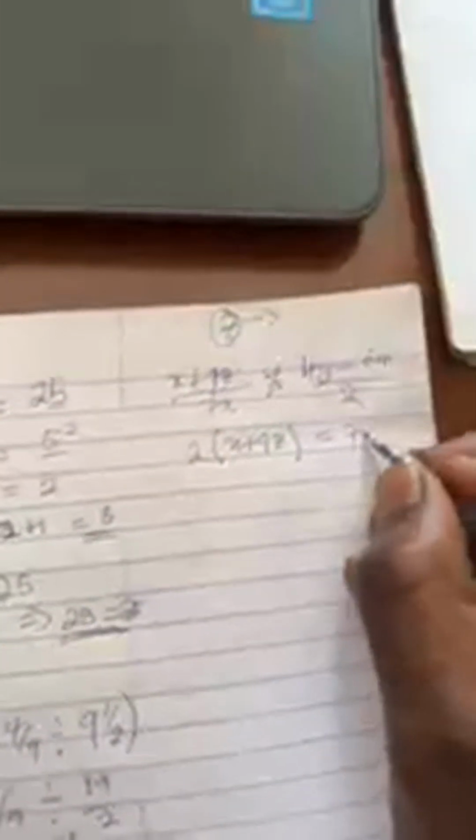Firstly, we have to cross multiply the equation. We have to make z the subject of the formula. So it's very easy. We just cross multiply. Then we can say 2 into this one, which is x plus 9z, is equal to 7x times this one, which is 4y minus 6m.